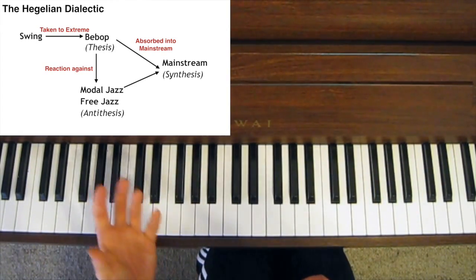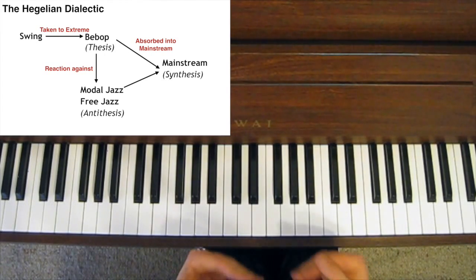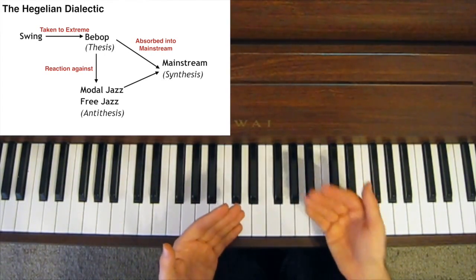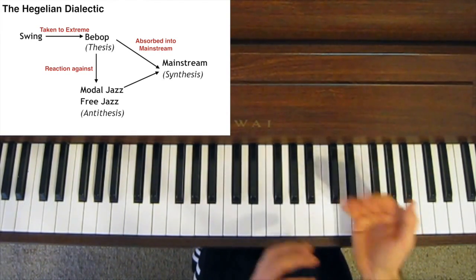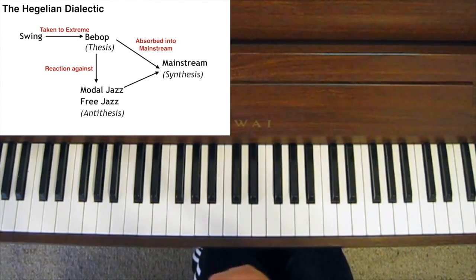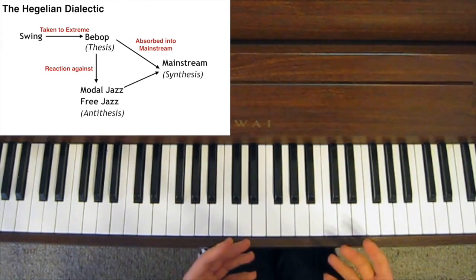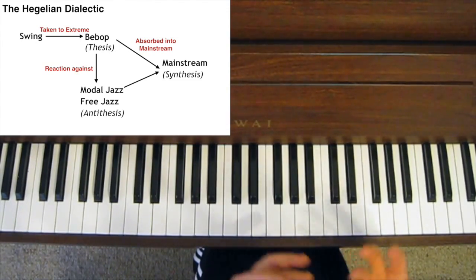So bebop took swing and pushed it to the extreme by making it really fast and really harmonically complex. Then there was a reaction against bebop with the creation of modal jazz and free jazz, which themselves were pushed to the extreme by having whole songs written with either one chord or even no chords. And now all three genres are generally accepted and mixed and matched together in contemporary jazz.